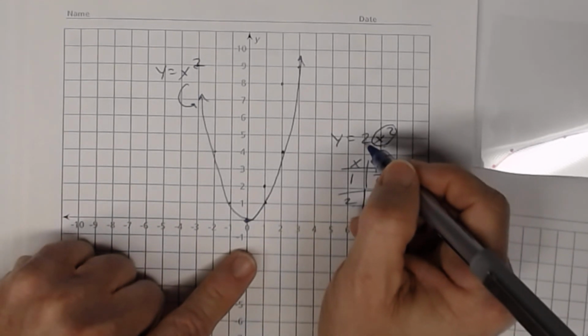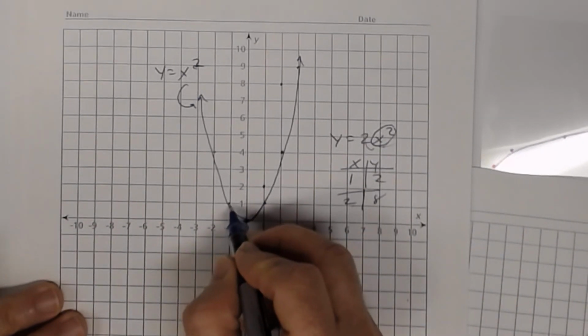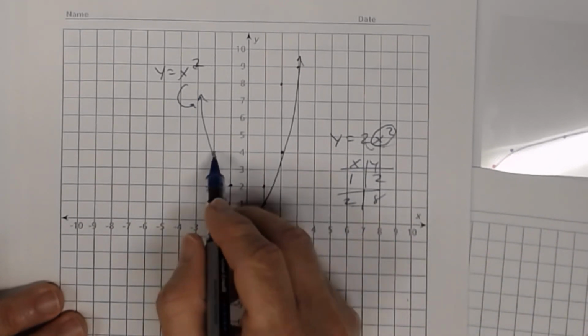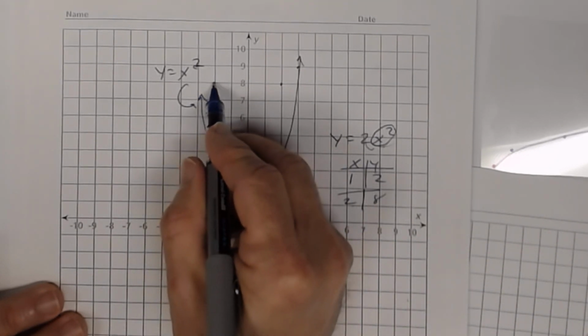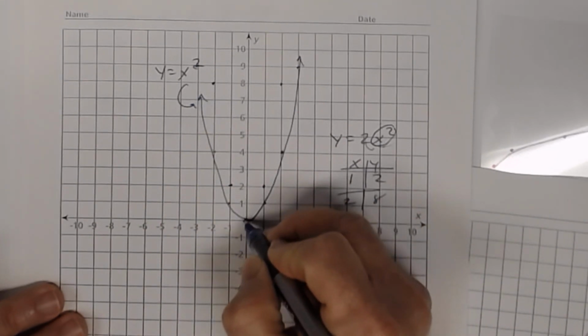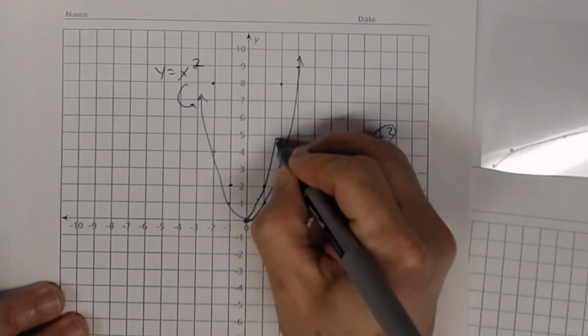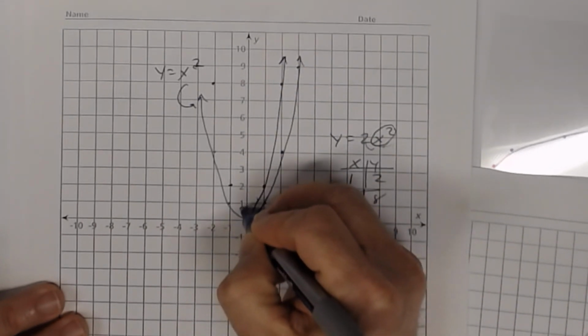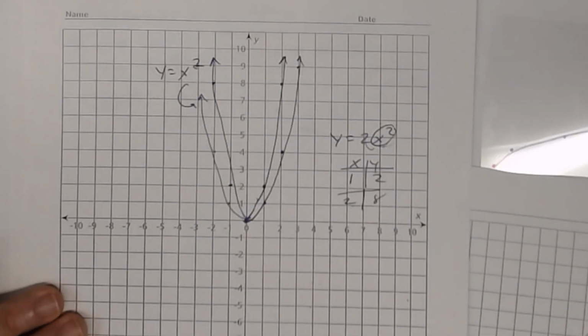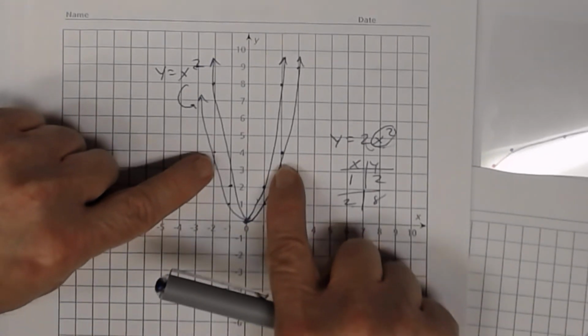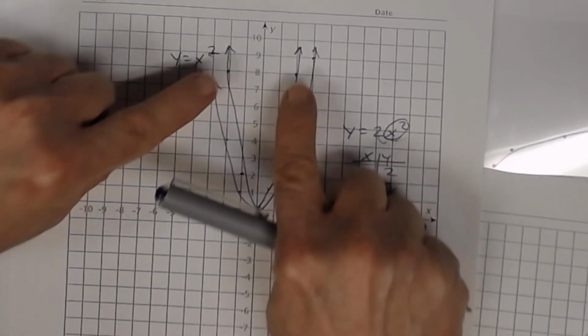Okay? So same thing here. 1 times 2 is 2. 4 times 2 is 8. So here's the graph of y equals 2x squared. Is this right here? All right, so that's the graph of y equals 2x squared. All right, so that's a vertical stretch. So you're taking this function, you're stretching it. You're pulling it up.